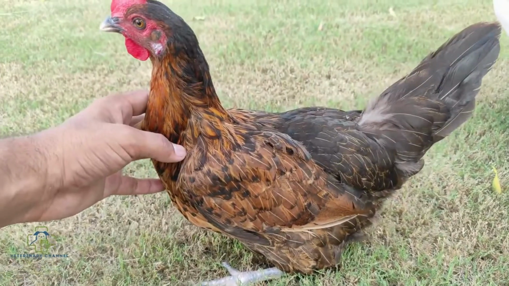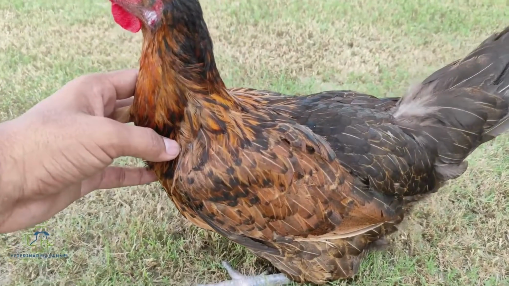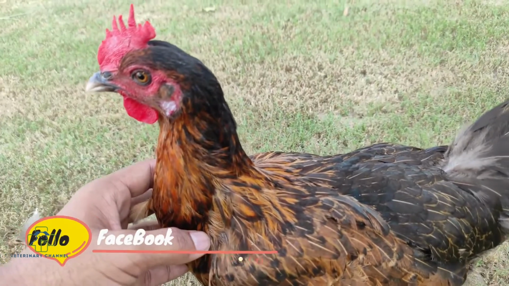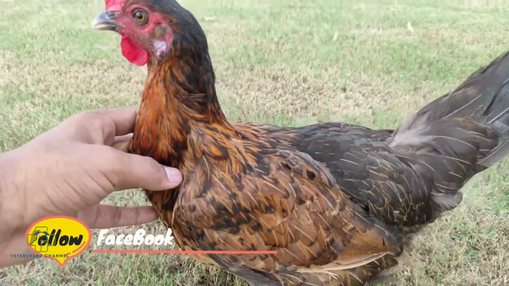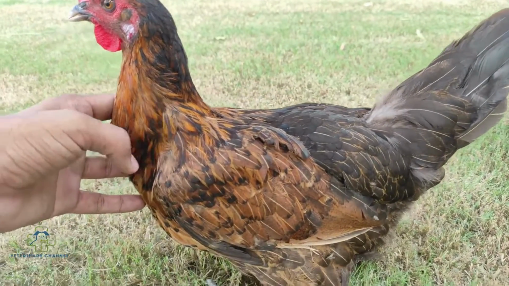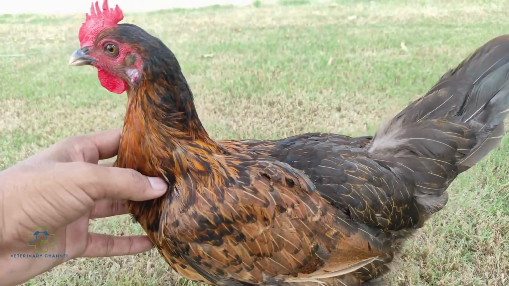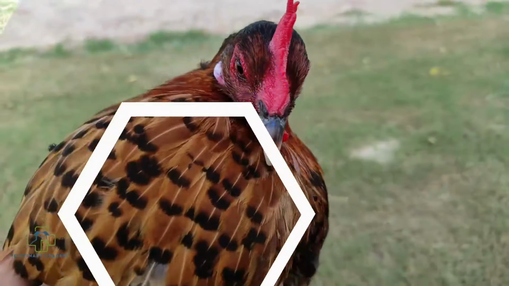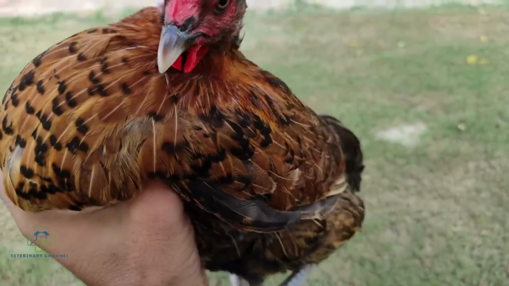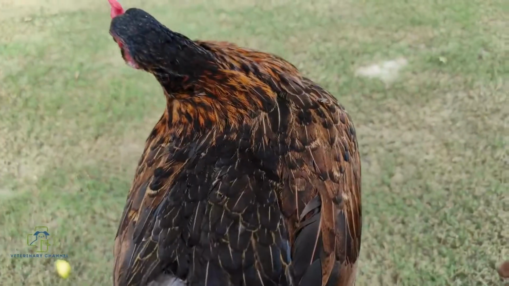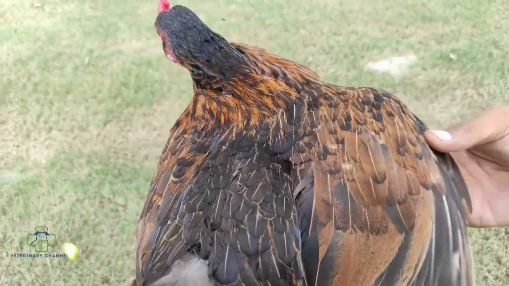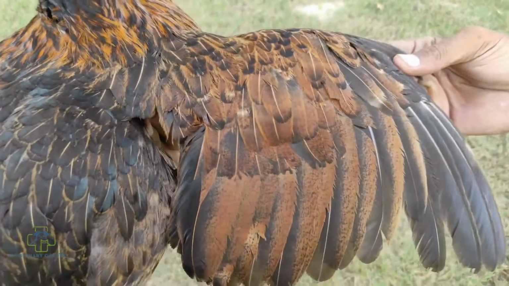Then the fourth difference is its physical appearance. If it is looking very good and it has well-developed feathers, then it will be a good layer, otherwise it will be a bad layer, and we should cull the bad layers. Physical appearance is most important because it helps to differentiate between layers and non-layers.